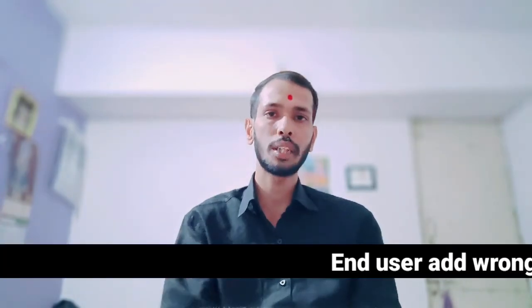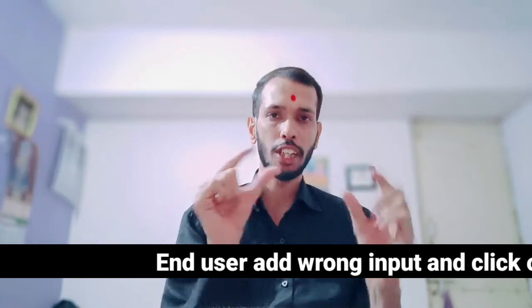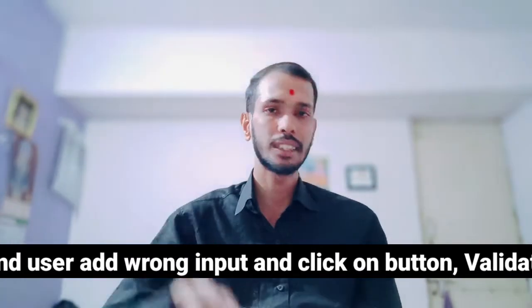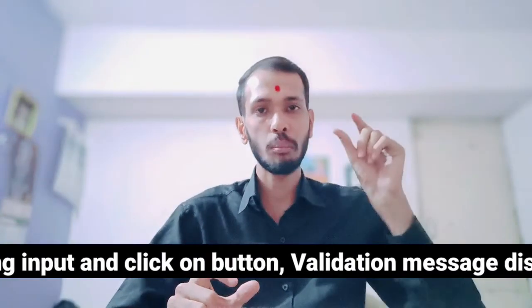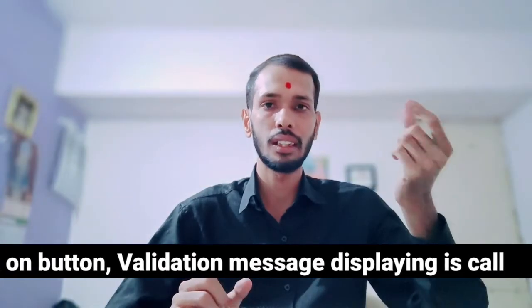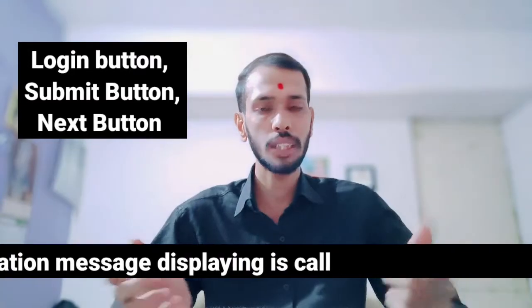Server side validation is whenever the end user submits or inputs any wrong value into the text box or selection box, and presses an action button like the submit button, login button, next button, or previous button.